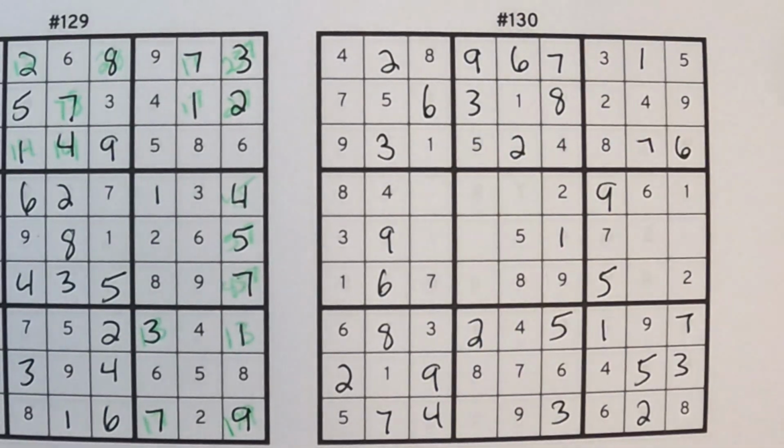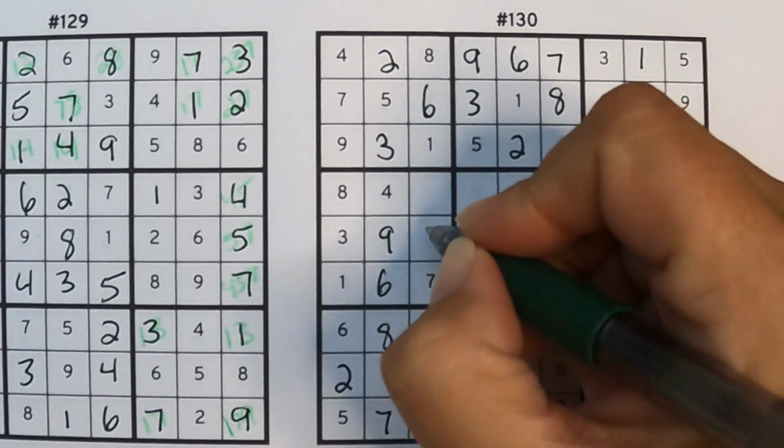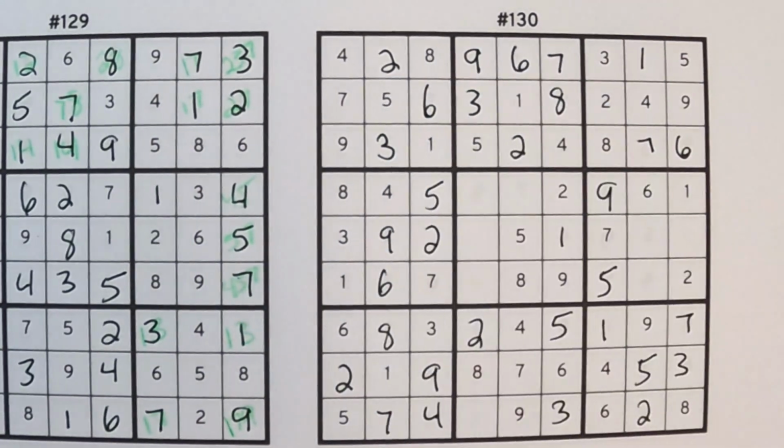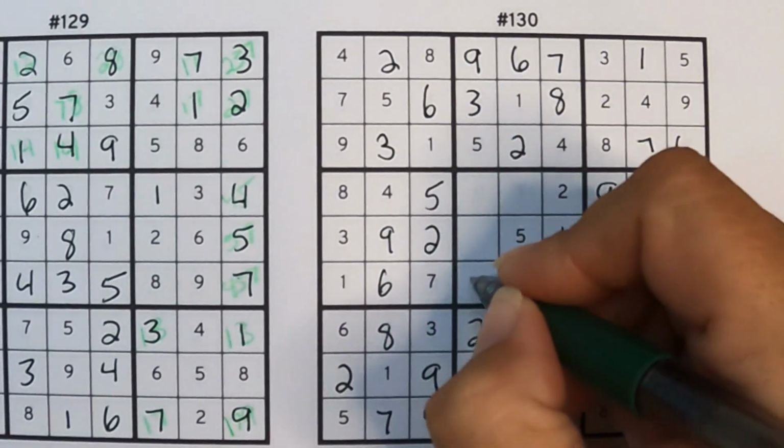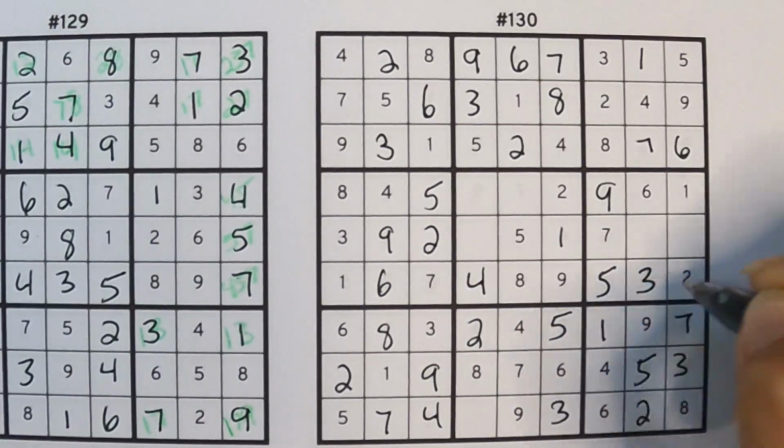For this box, we're missing 2 and 5. We've got a 5 here, so 2, 5. For this row, we're missing 3 and 4. We've got a 3 here, so 4, 3.